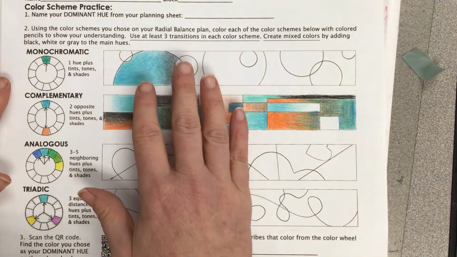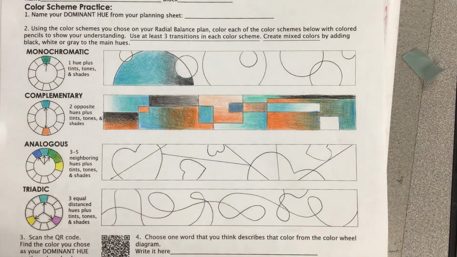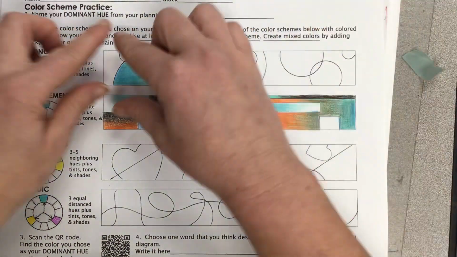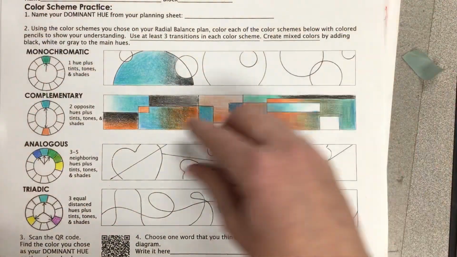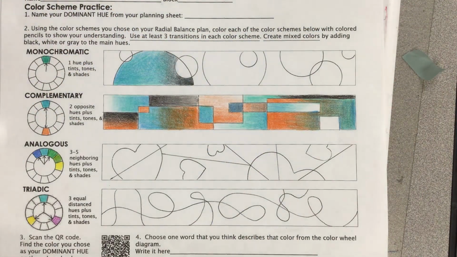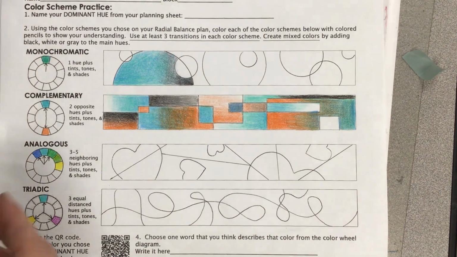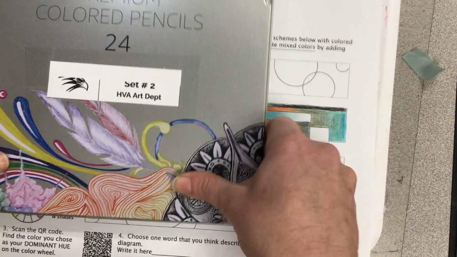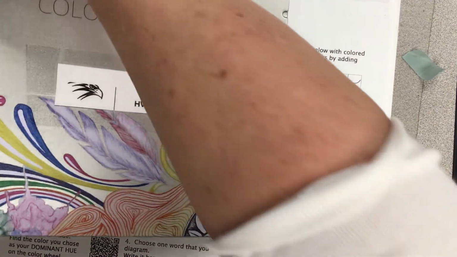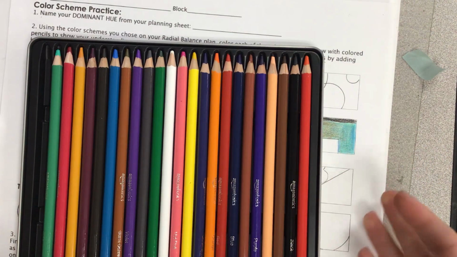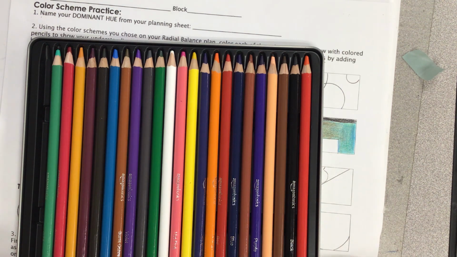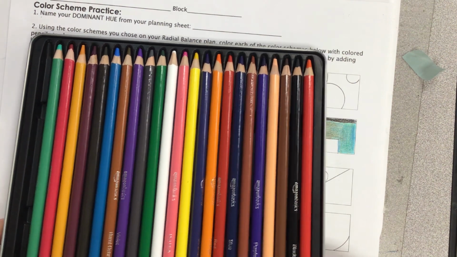And you're going to practice mixing your colored pencils to make the tints, tones, and shades, and to use only that color scheme for each one of these little strips. The colored pencils are right behind me. They are the 24. Now, if you chose a color like blue-green, there might not be a color pencil that's blue-green, so you're going to have to mix it. But for most of the other ones, there is a color pencil that matches every color or hue.